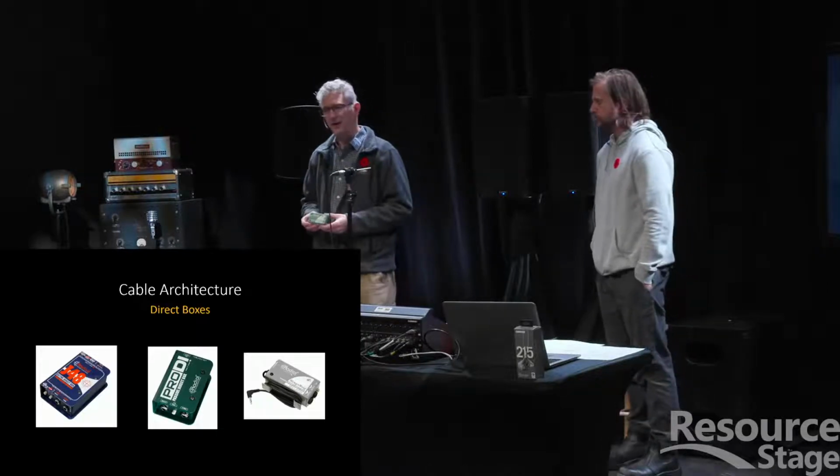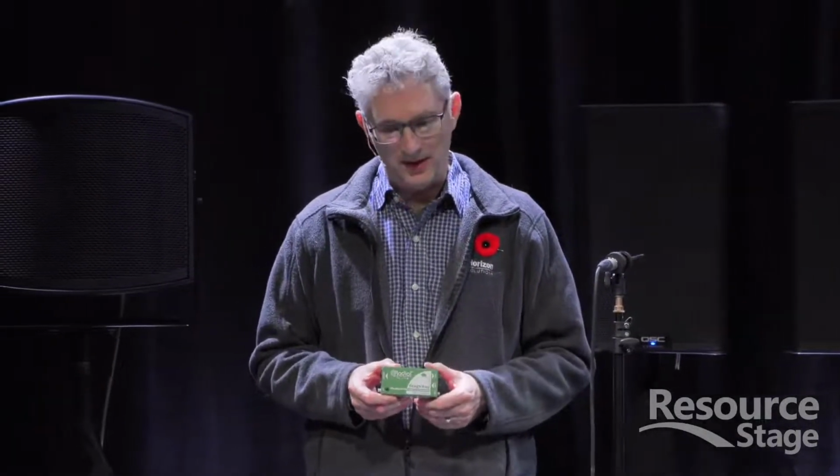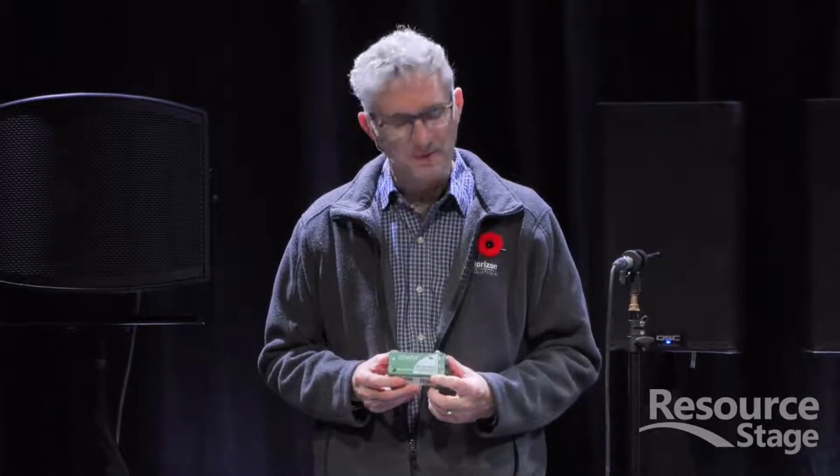So we've got a number of different types of direct boxes here. We've got this one is the StageBug SB2. This is one of the lesser expensive boxes that we would recommend and sell. It sells for just over $100, but it's got a fairly good transformer inside it. It is a passive box, so it doesn't require any sort of external power.